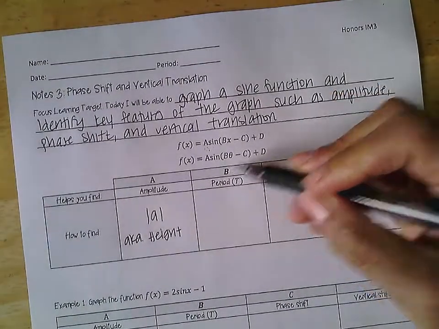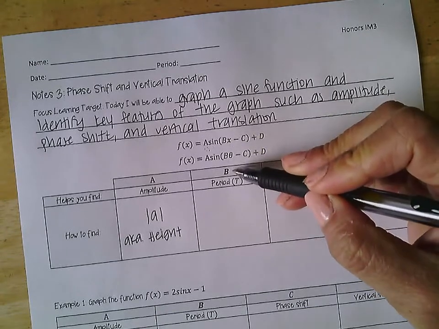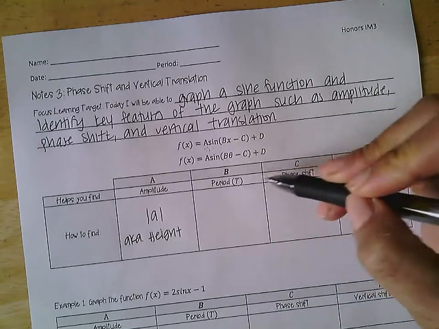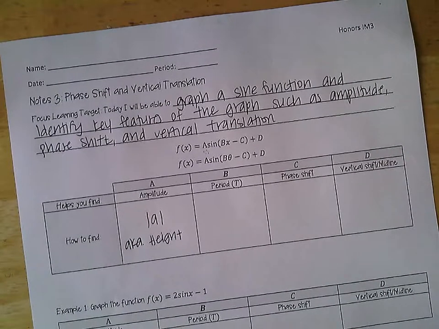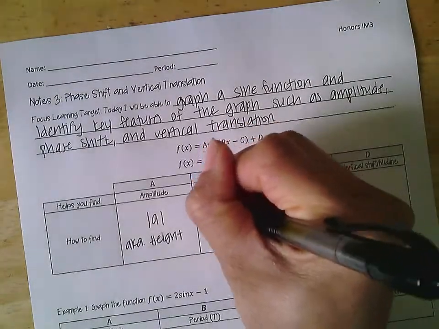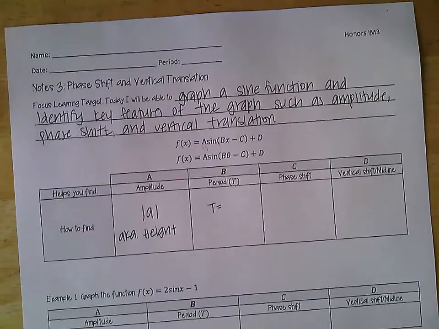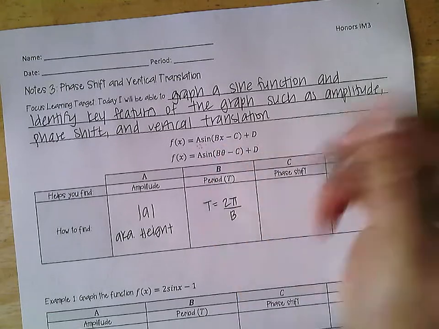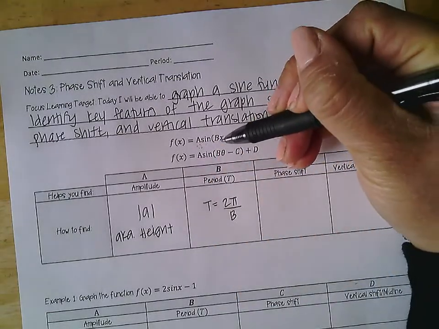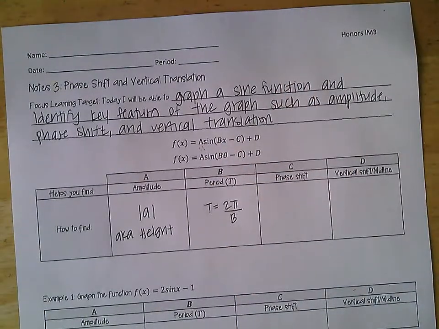The b of the function helps us find the period. Remember, the period is the length of one cycle. To figure out how to find the period, which we're going to use the letter T, the period is 2 pi divided by this number that's b. So 2 pi over b.